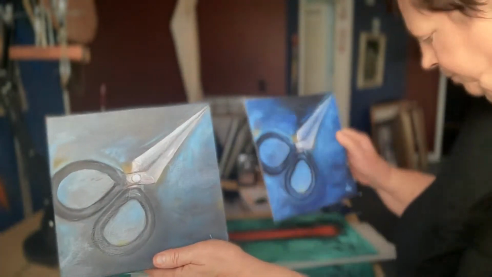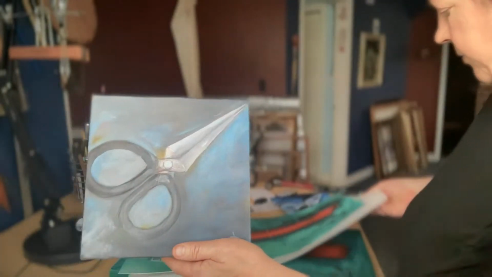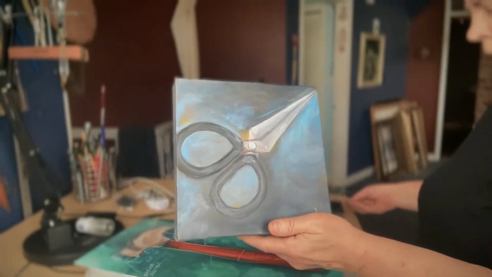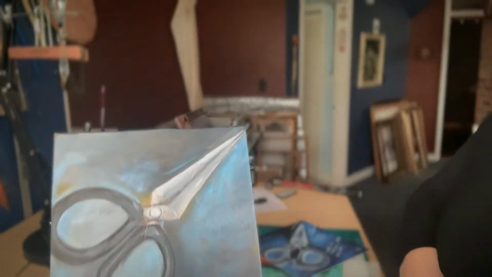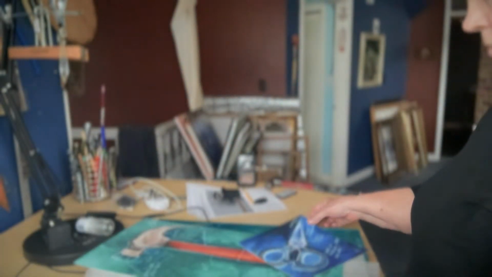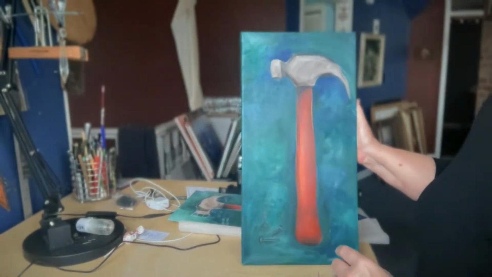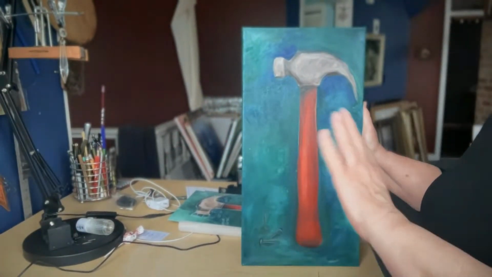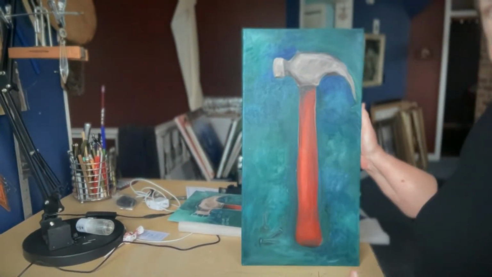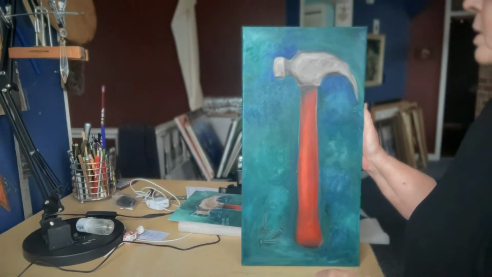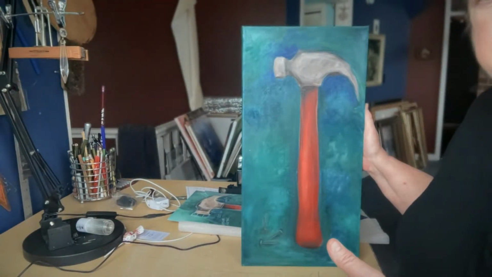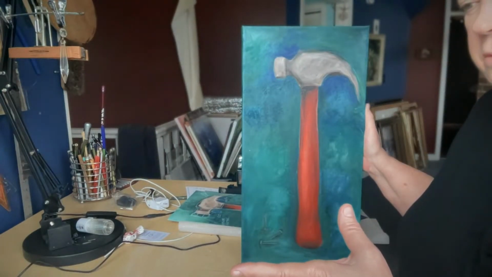And so what I did in the last video is I took the tools. Let me just show you one other painting before I go too far. This one is the hammer. And I did these paintings without any photo reference or the actual object in front of me.